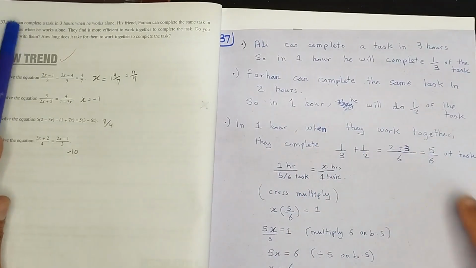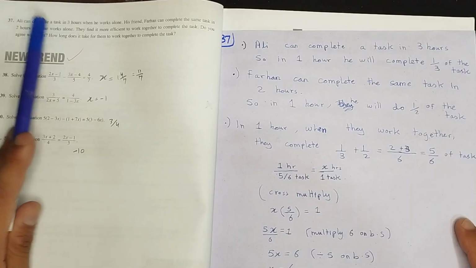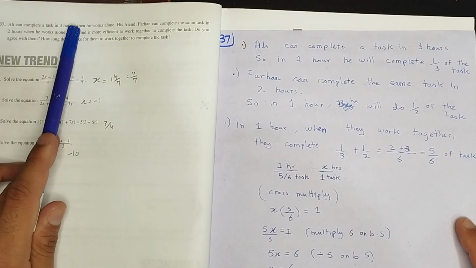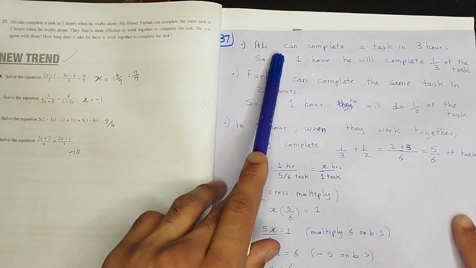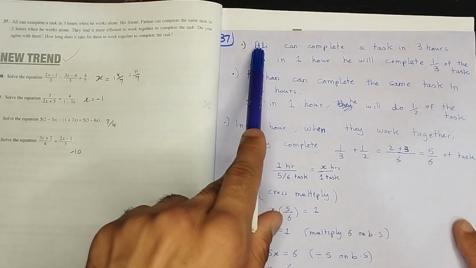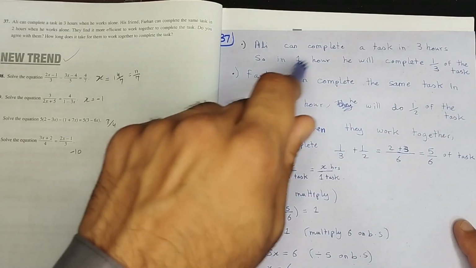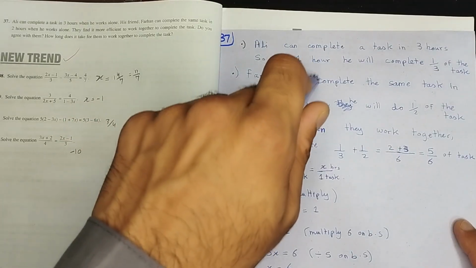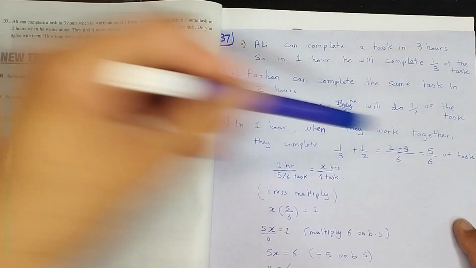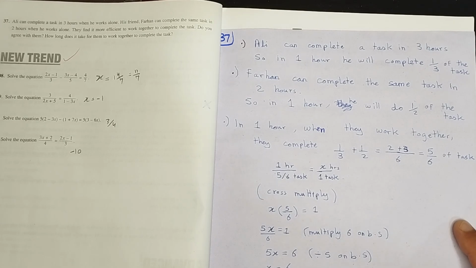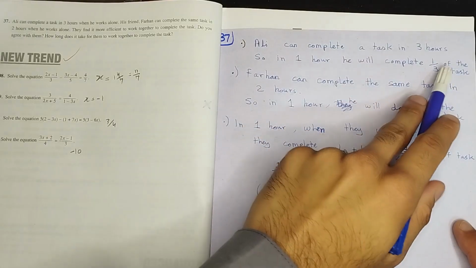Question number 37. It says Ali completes a task in 3 hours when he works alone. So I just wrote the same thing in the given. Ali can complete a task in 3 hours. In other words, in 1 hour, he can complete 1/3 of the task. If it takes him 3 hours to complete the entire task, then he is going to complete 1/3 of the task in 1 hour.